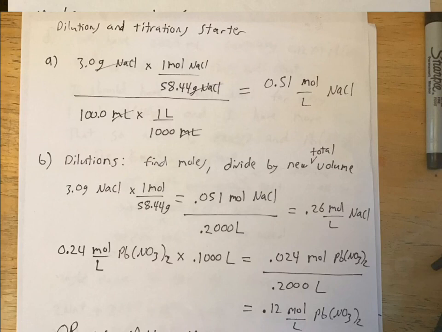So you get 0.26 moles per liter. Notice that the concentration went down by a factor of 2 because the volume went up by a factor of 2. For the other one, we can find moles by using molarity times liters is moles, and then divide by the total volume, we get 0.12.